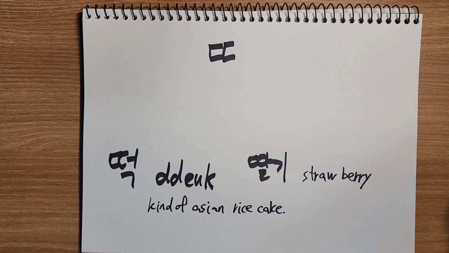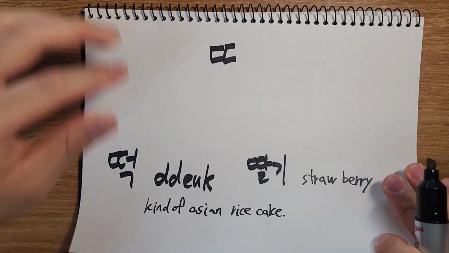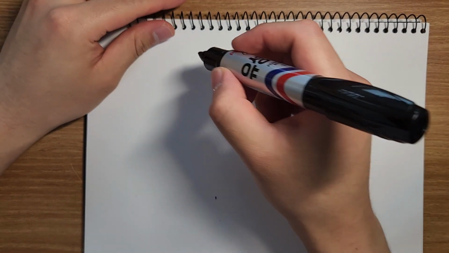쌍디귿 is a kind of a hard sound to make, and also it's a hard sound to listen to, because in English there aren't sounds like this, so you have to practice to hear the difference between 디귿, 티귿, and 쌍디귿. Yes, you have to practice, and it will take some time to perfectly listen to it or pronounce it.